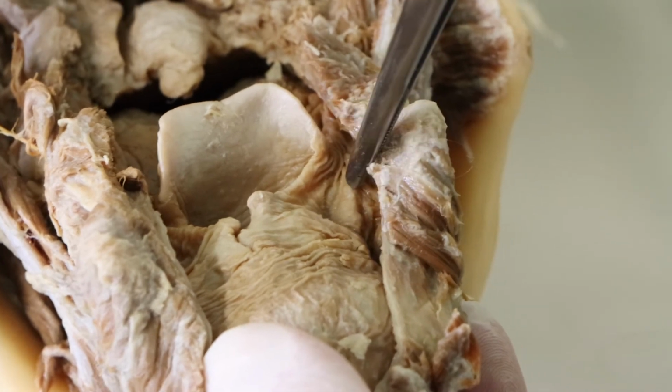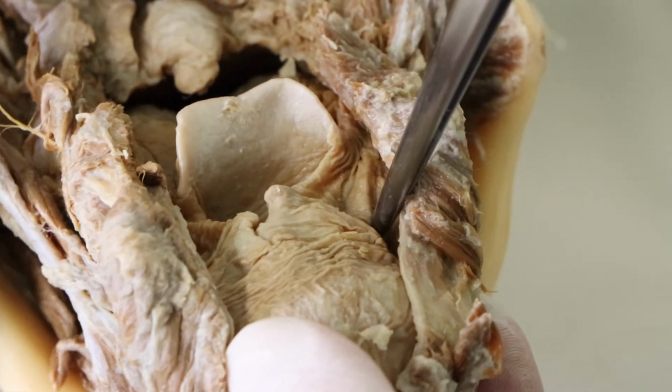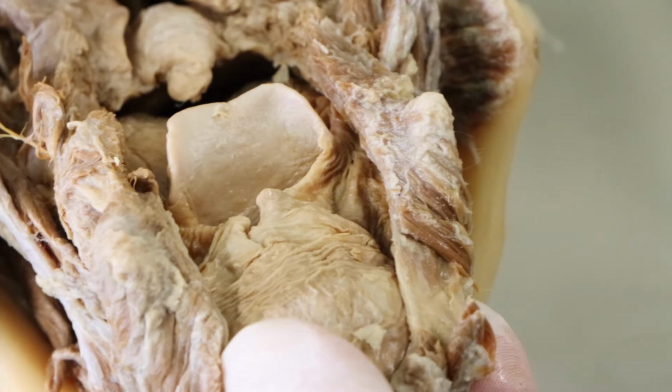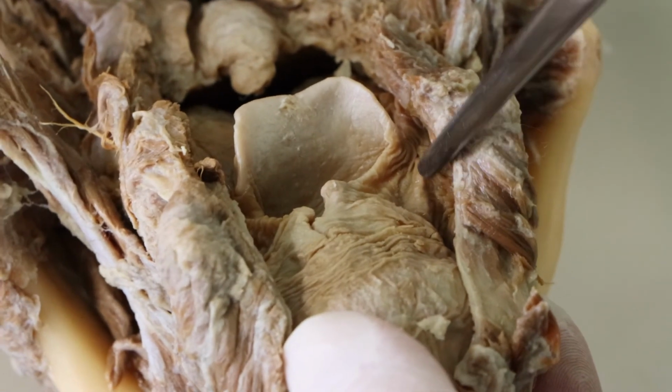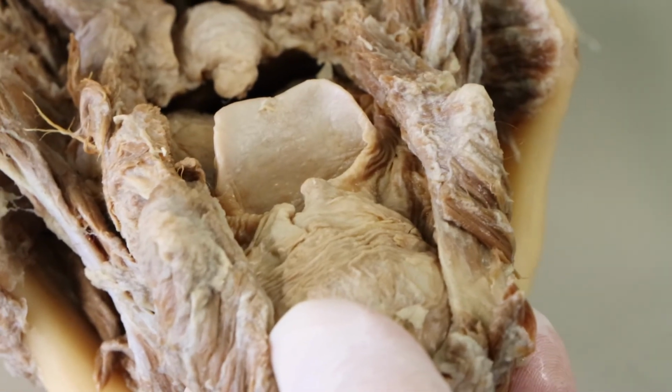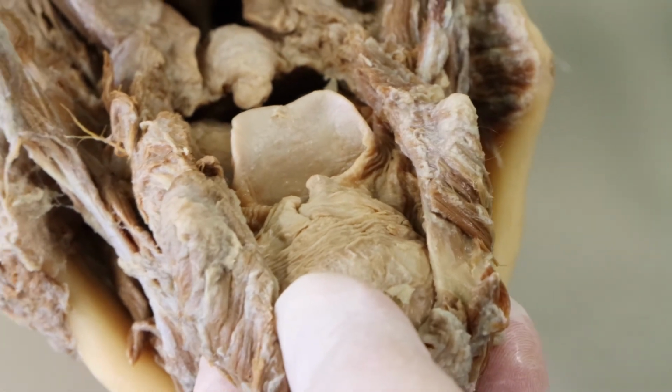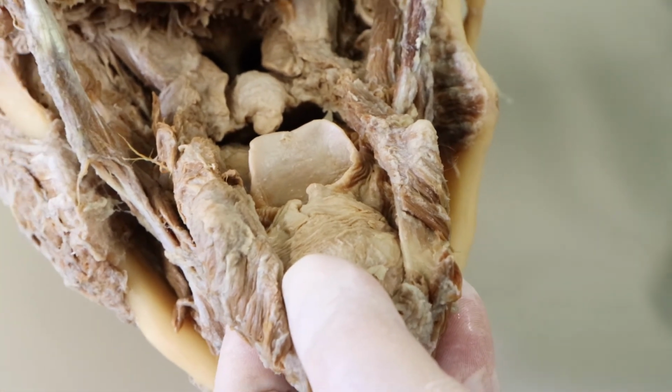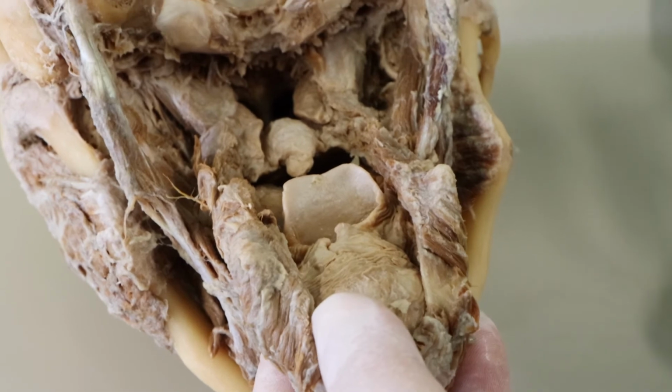Beside that there is a fold which is a place for the passage of the internal branch of the superior laryngeal nerve, which is called the laryngeal fold, the fold for the laryngeal nerve.